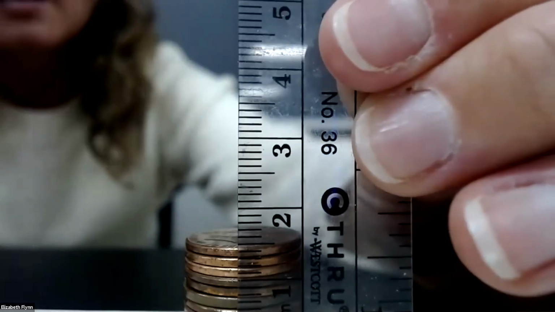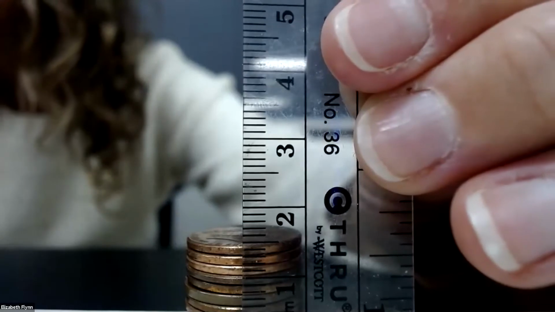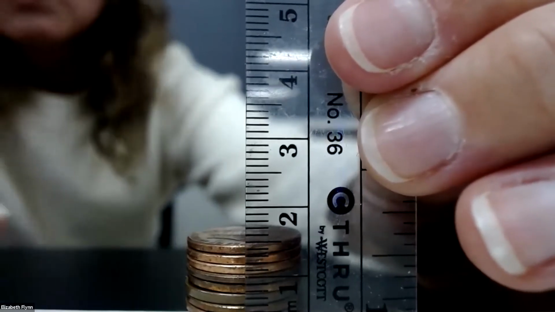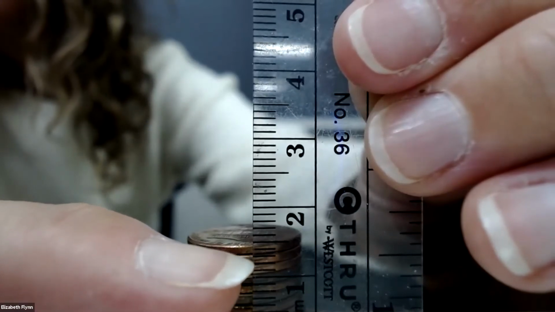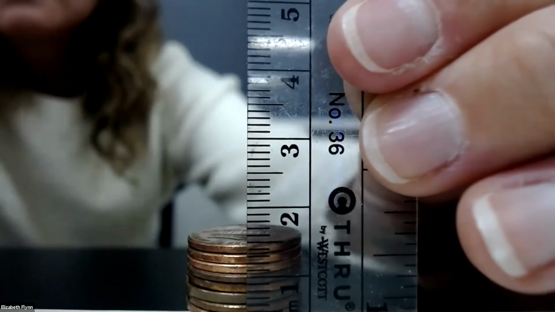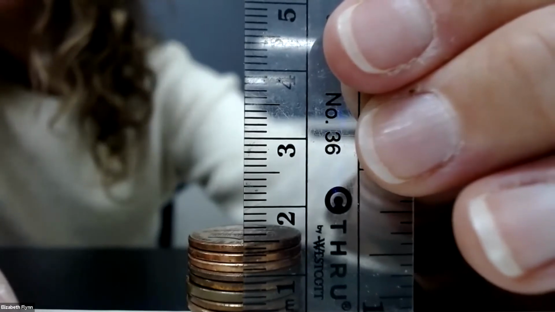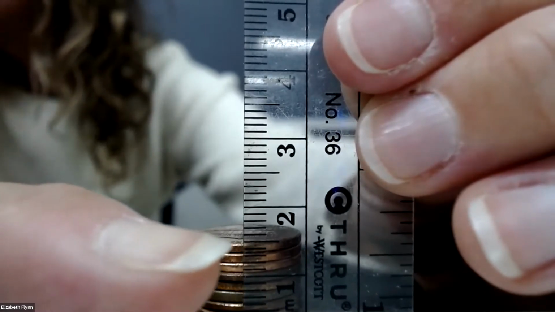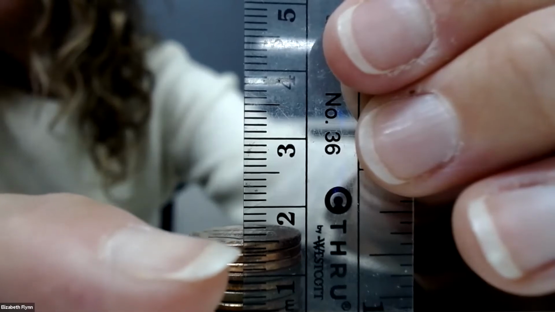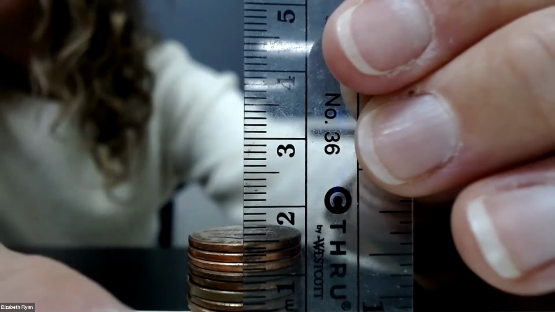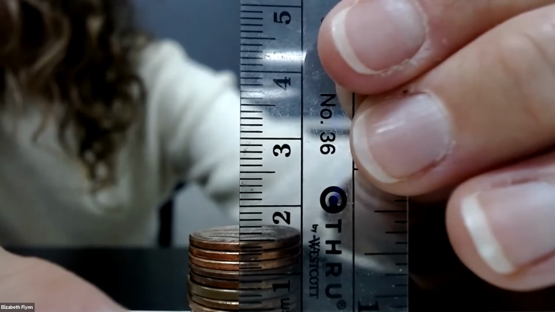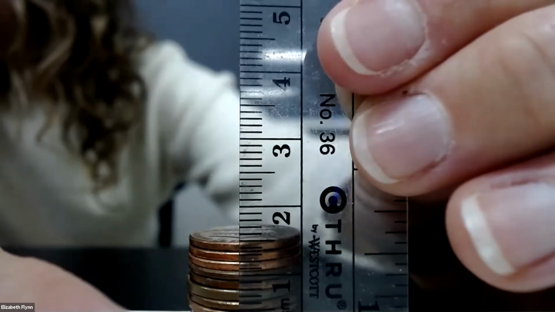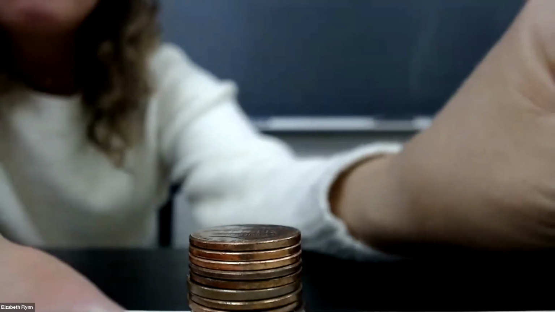And where it lines up to the ruler. We know it's at least 1. Here's our 1 mark down here, right? 1.1, 1.2, 1.3, 1.4. So what do we say? Where does the edge of that penny line up right here? 1.4, 1.42? What do y'all say about that? Right, 1.42 looks about right to me. Okay, so that's the height of my penny stack.